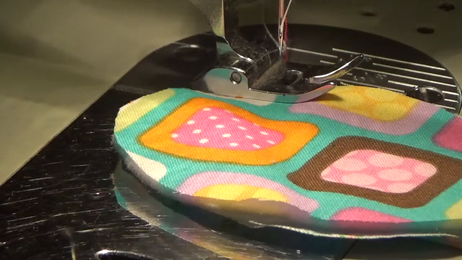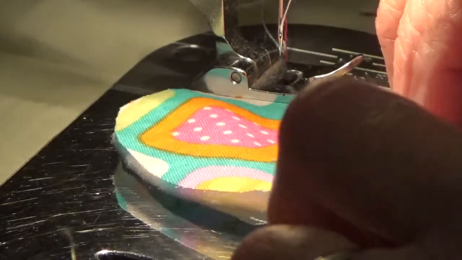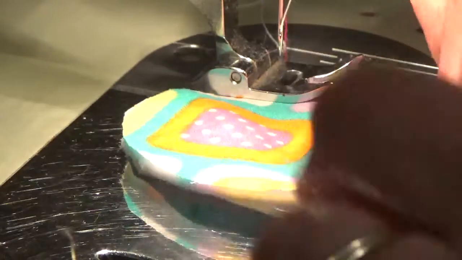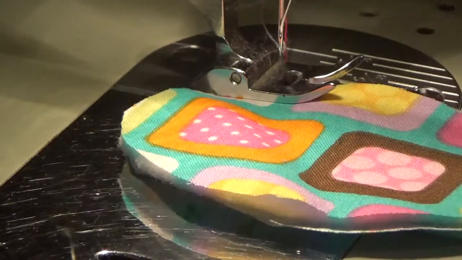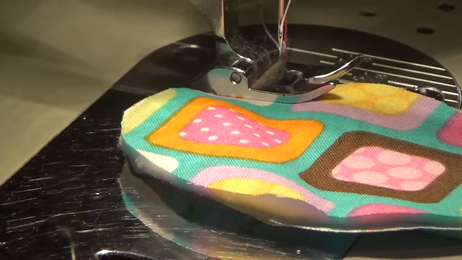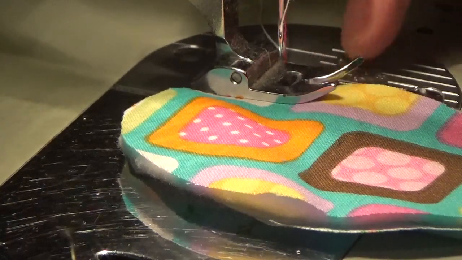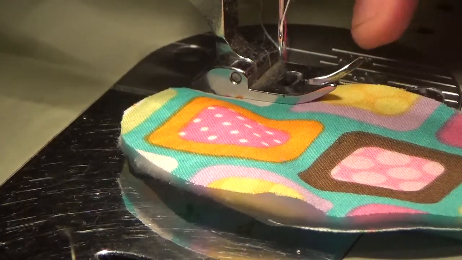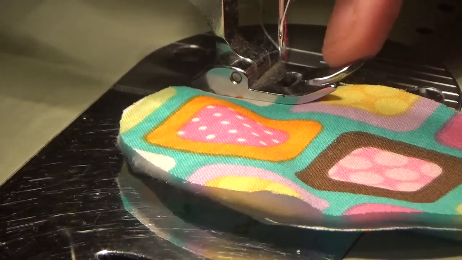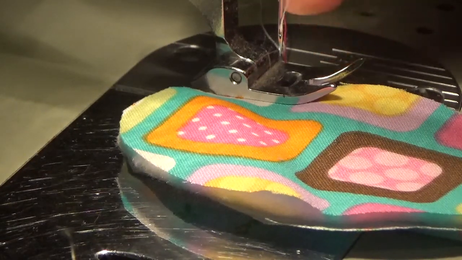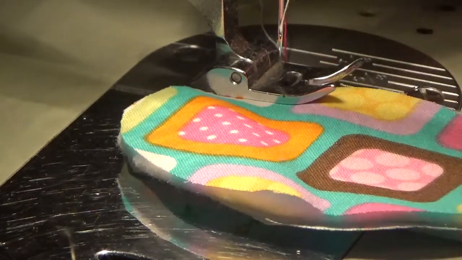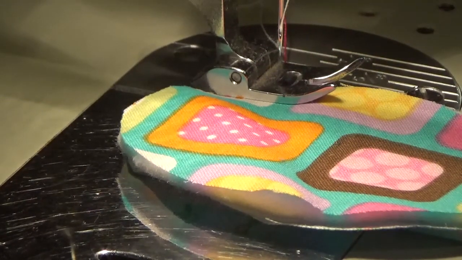I was thinking about making something for Easter, and I have all this lovely colorful fabric. So I thought I would cut out Easter egg shapes, and then I have batting in between, and then a backing. So I'm going to just zigzag around this, and the two prongs of the foot, the left prong is on the fabric and the right prong is on the outside, and your needle is right in between those two. So we'll be just zigzagging around the edges.